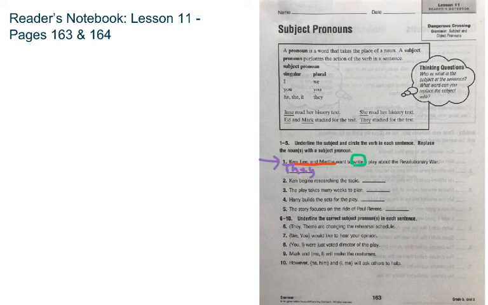If we were to underline the subject here, the subject of that sentence is Ken, and the action is begins researching. So we've underlined the subject and circled the verb. Now we have to create a pronoun for Ken, and a pronoun for Ken would be he. So, he begins researching the topic.